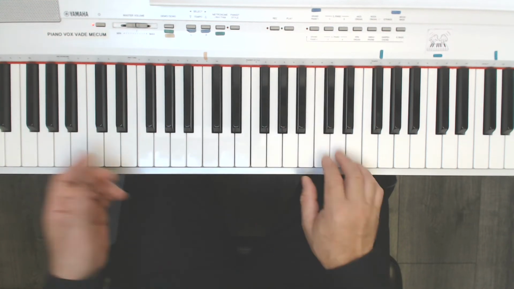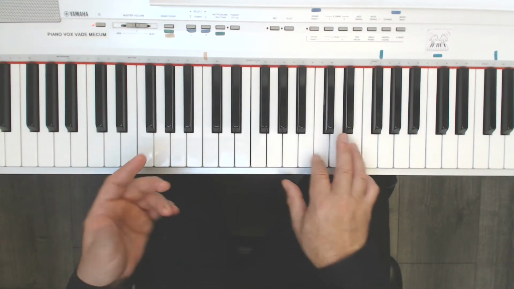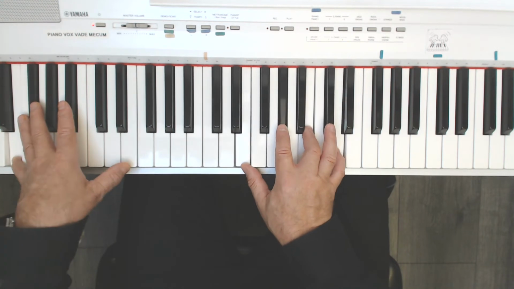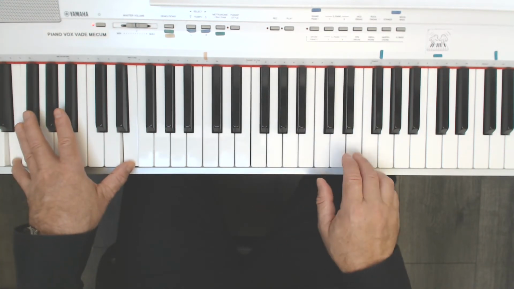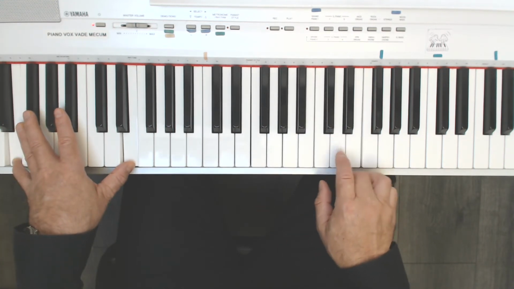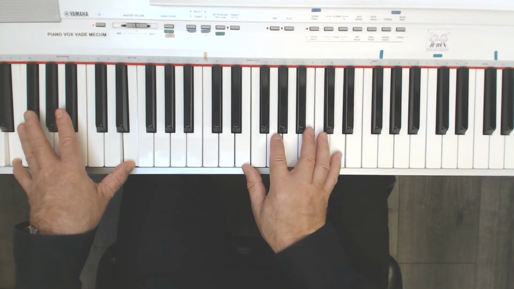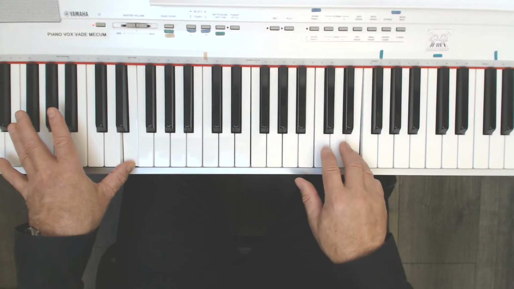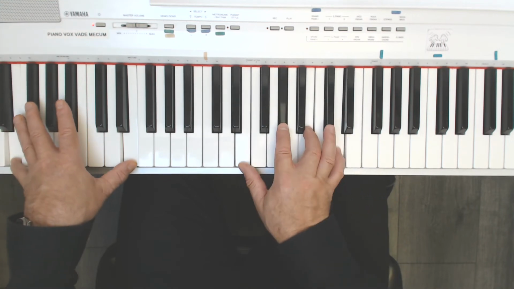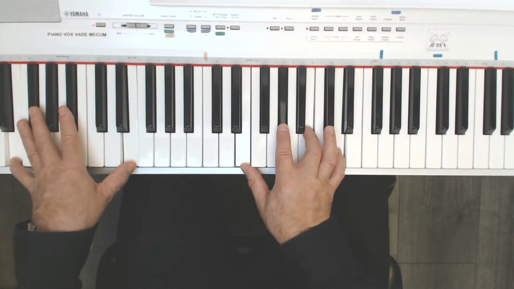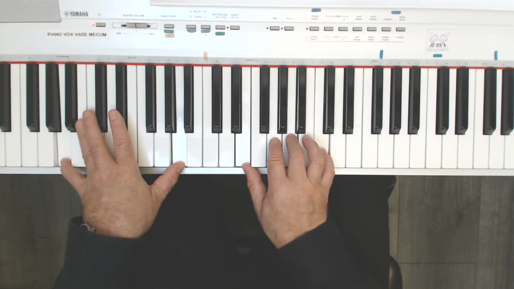Okay, so again, ¿quién será la que me quiera a mí? ¿Quién será? Yeah, because I'm translating the score from the E minor. Again, ¿quién será la que me quiera a mí? ¿Quién será? And A minor 7, ¿quién será?